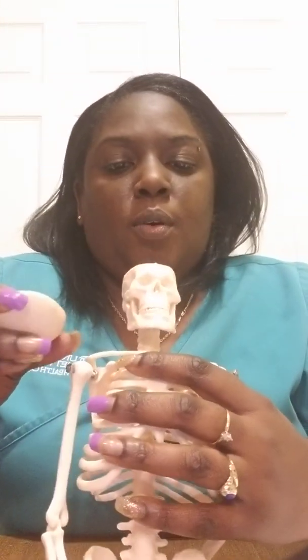And then if you take the top of the head off, it does come in parts. All right, so we're going to go with the cribriform plate, which is here and here.